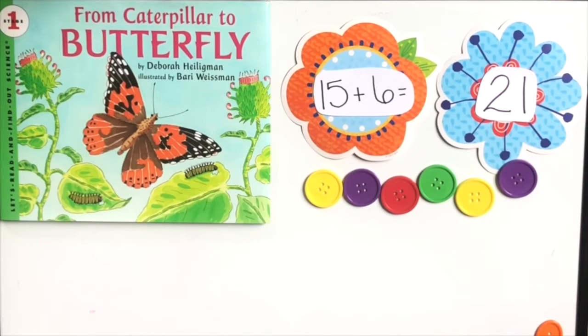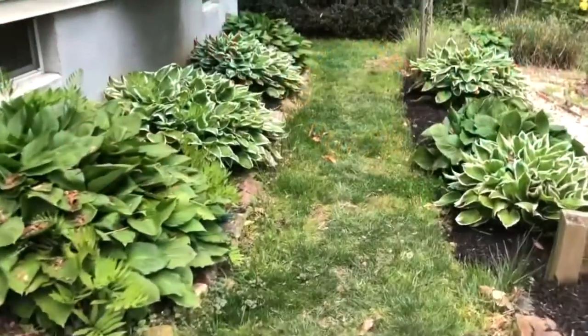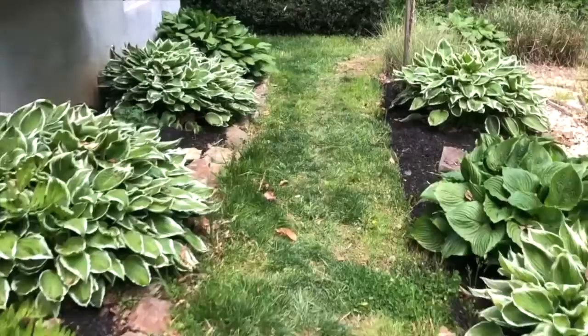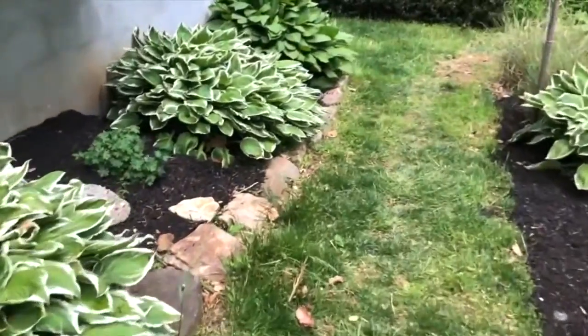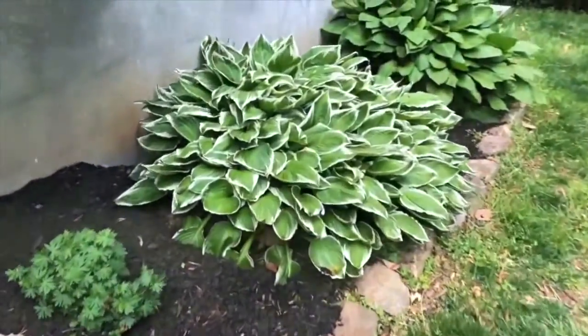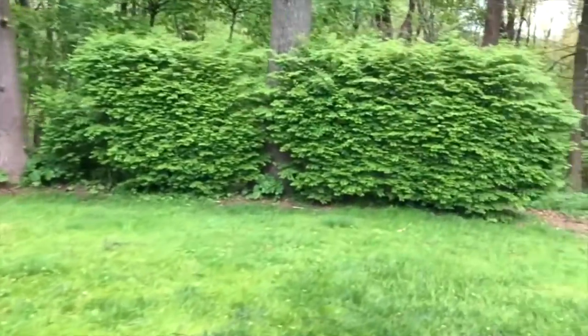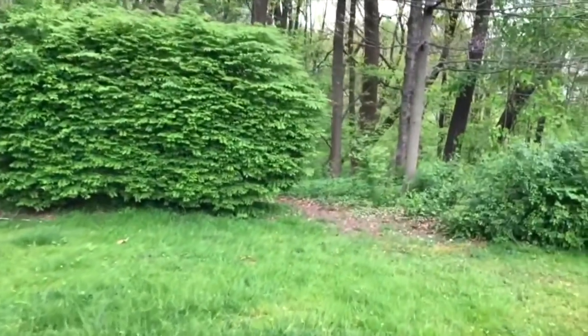So let's go find the blue flower with the number 21 on it. I don't see it over here. Or over here.